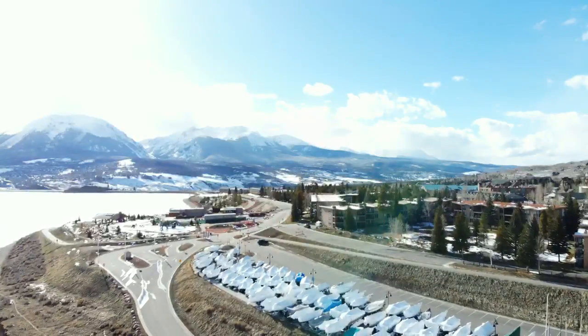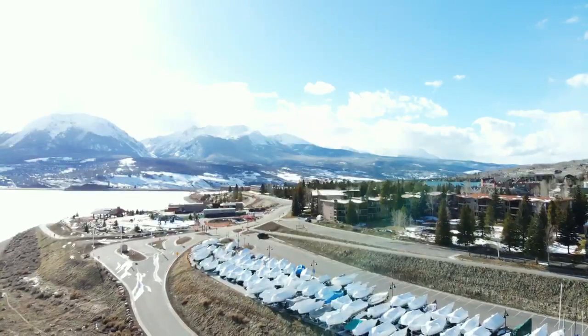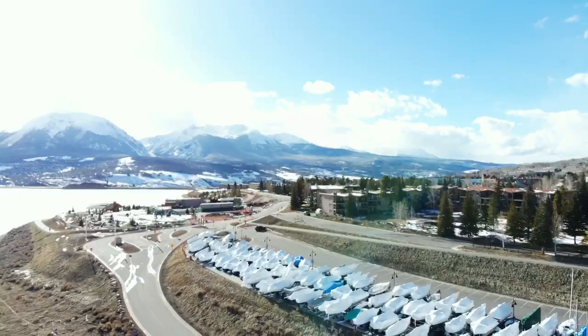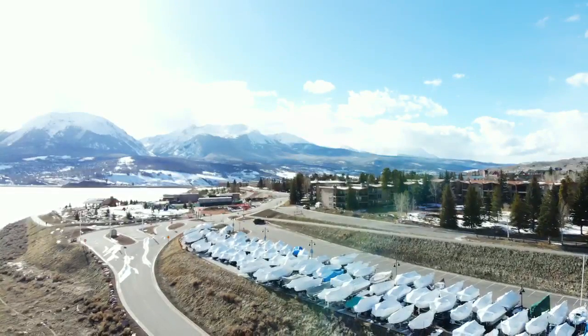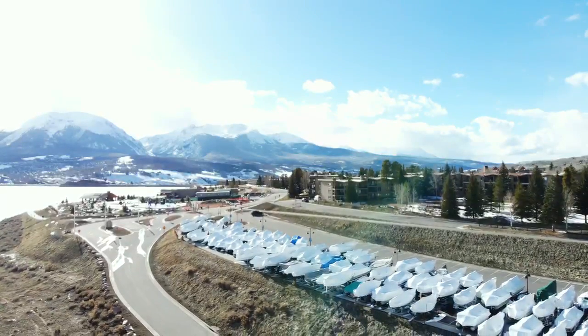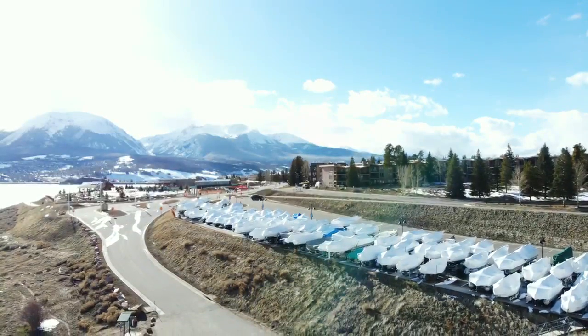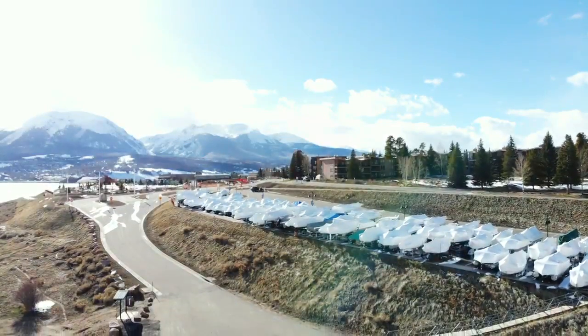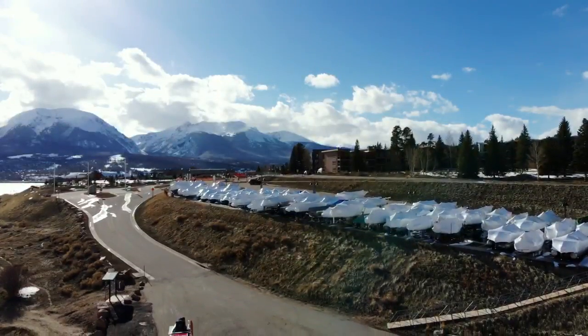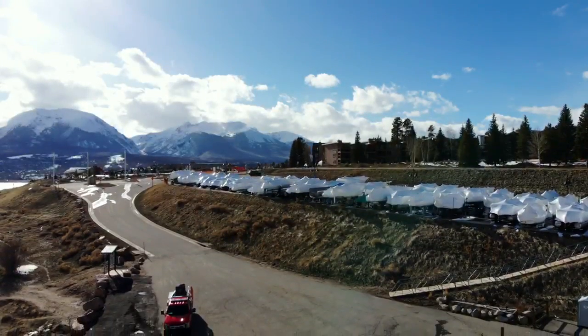I've got about 3 minutes left on the battery total, and less than a minute till it kicks in to return to home. So I'm going to go ahead and bring this in for a landing. It's still recording right now, which is interesting. Nope, no it's not.